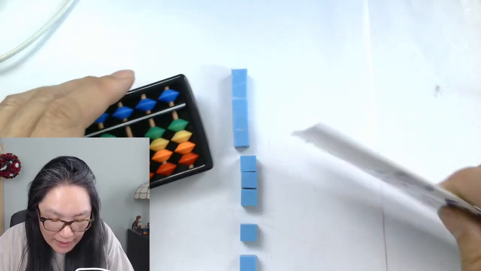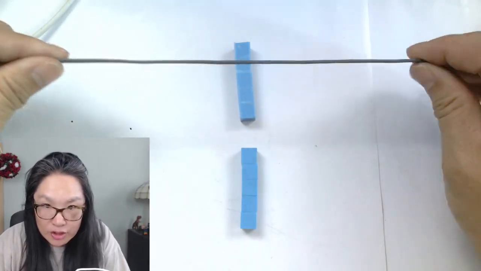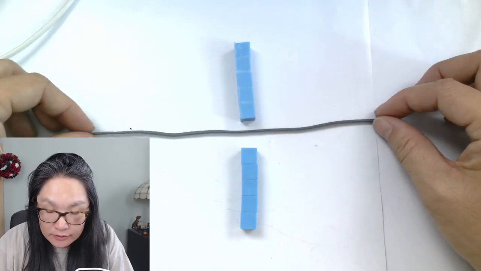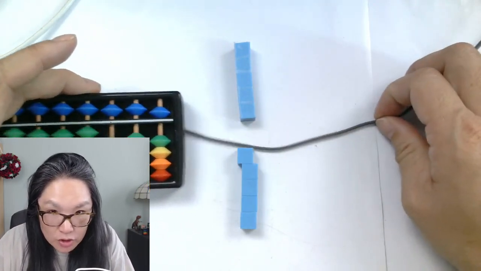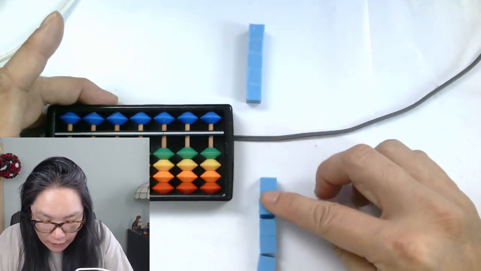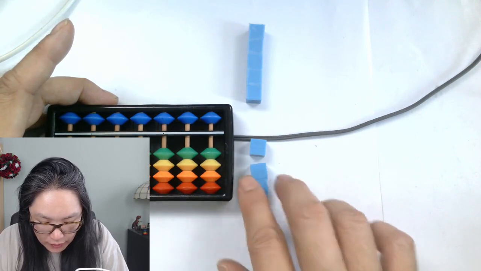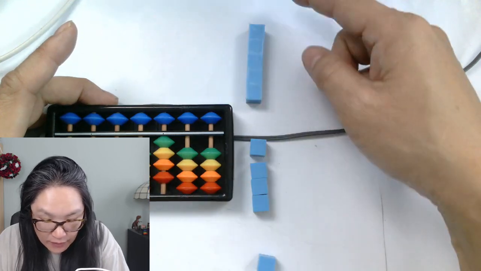So you don't need to buy an abacus. I want you to use what you have. After that, you get a string and make sure the string's taut, and it would look like that. So when you add the 5, we have 1, 2, 3, 4, and then 5.